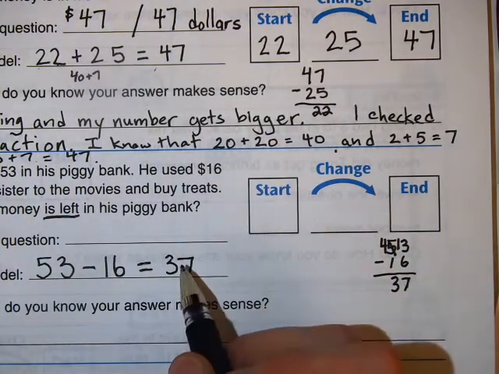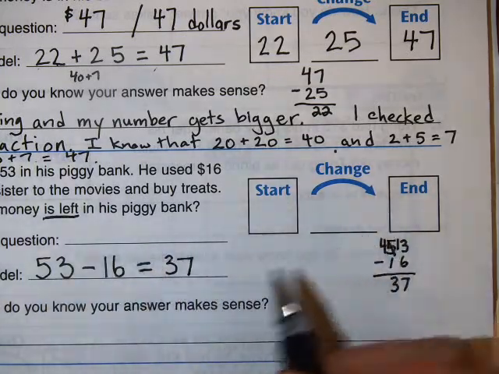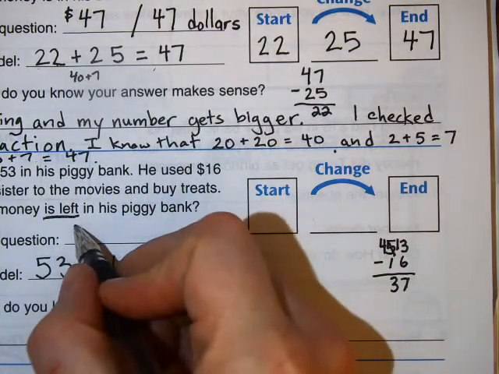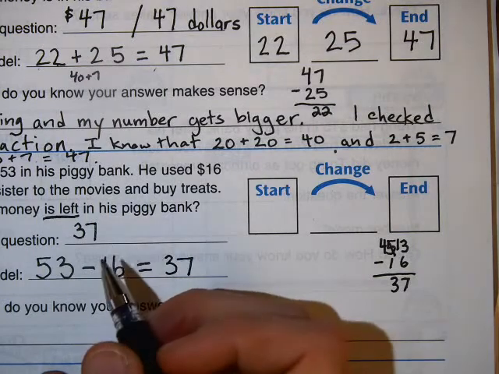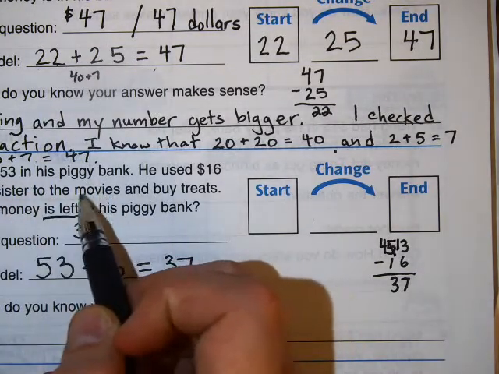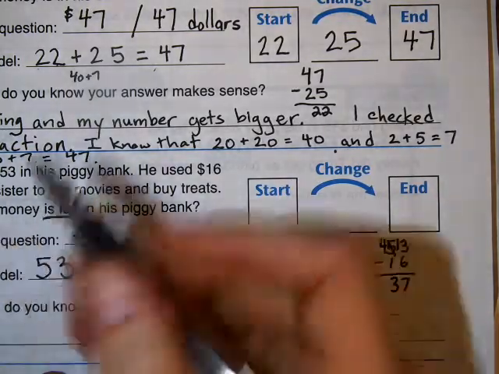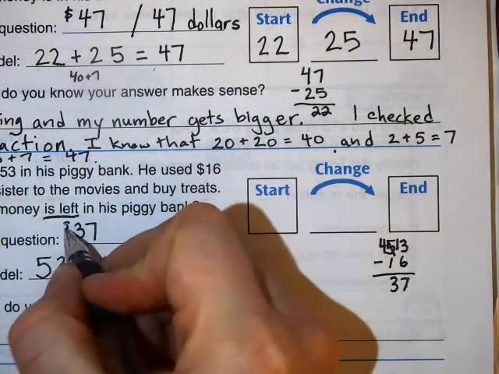Alright, now we need to kind of figure out where to put these numbers in the other boxes. So, answer the question, well, I know it's 37. But just like in the other problem, in the addition one, I need to know 37 what? Well, 37 piggy banks? No. 37 movies? No. It's $37. Okay, because he had $53 and he used 16 of them.